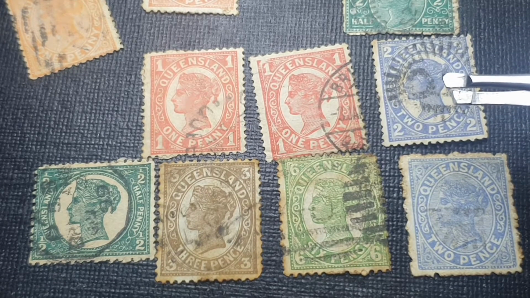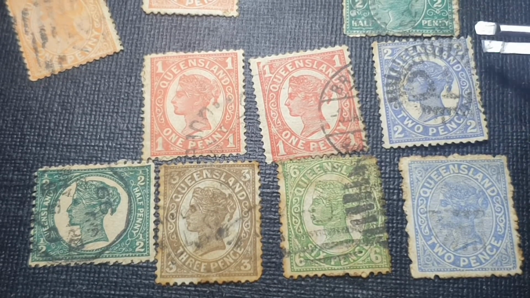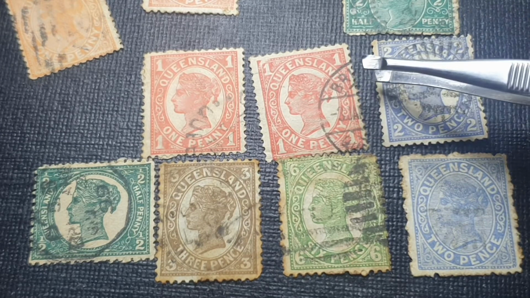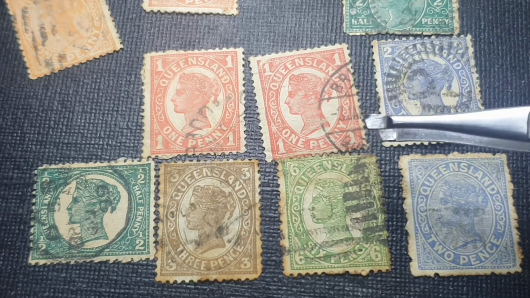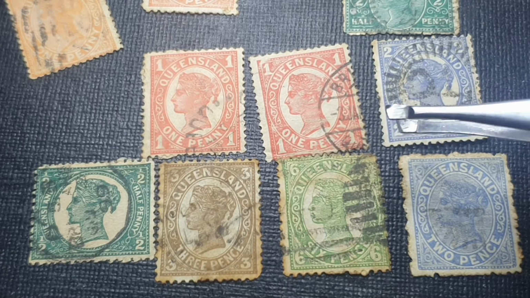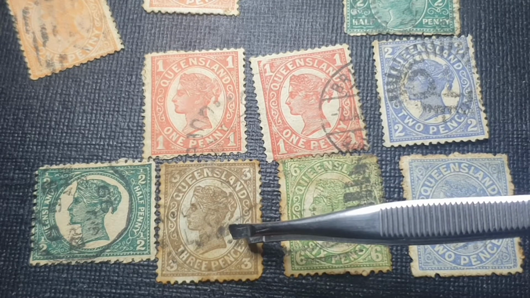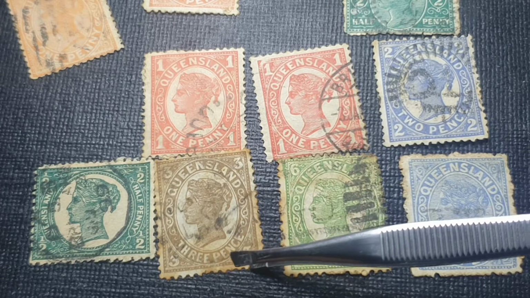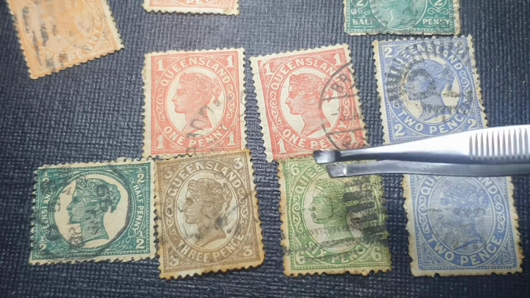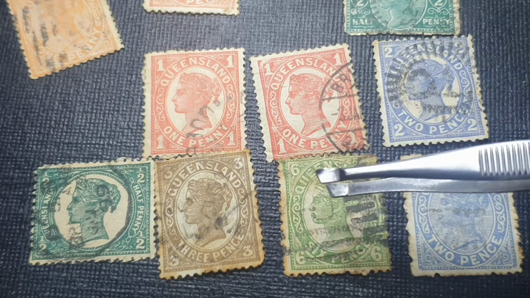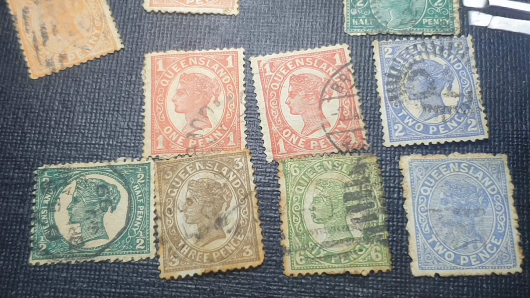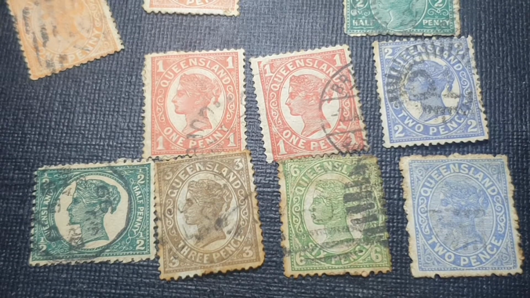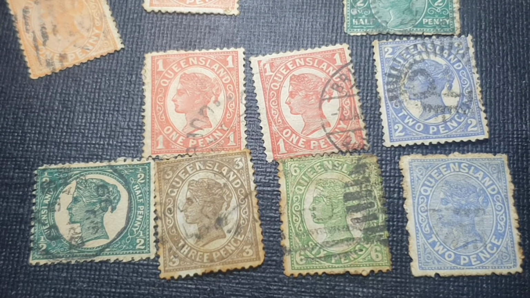A 2 penny is also the same value, a blue, with a lot of ink on it. And this one looks like it says Brisbane. What a lot of collectors like is a well-centred stamp. Then we have the brown threepence, which has a value of about $5 in this condition, maybe a little bit less because it's not clean. And the green sixpence is probably about $3 or $4 in that condition. Then you've got the shilling, which is about $5, and the 2 shilling is what you would be looking for if you're getting this set based on value.